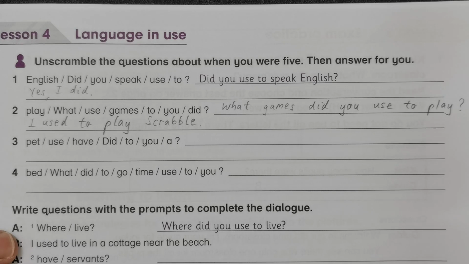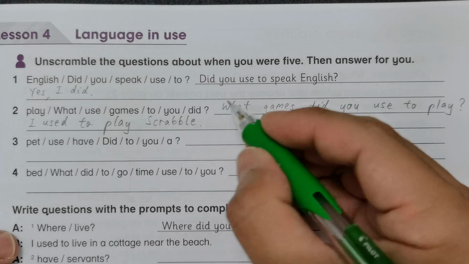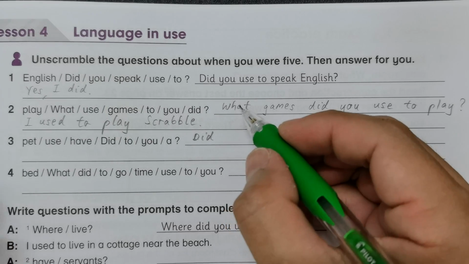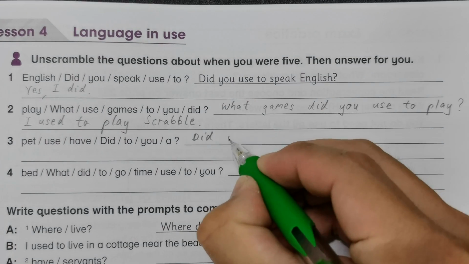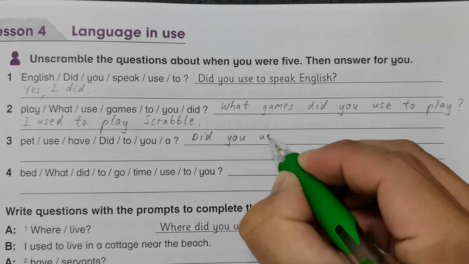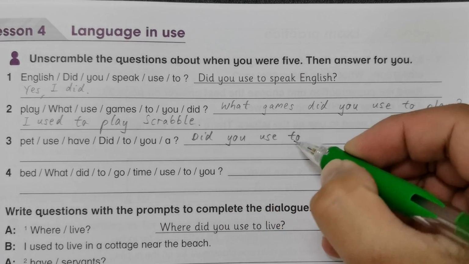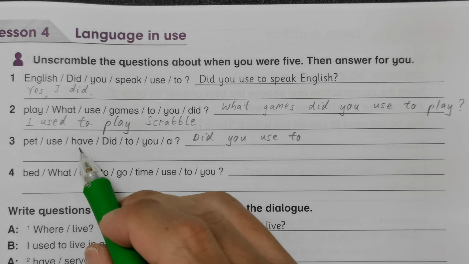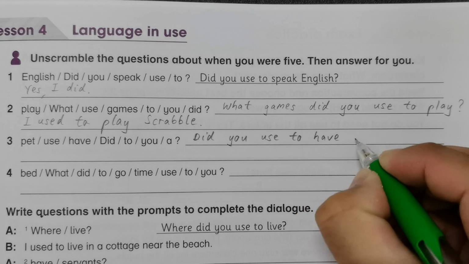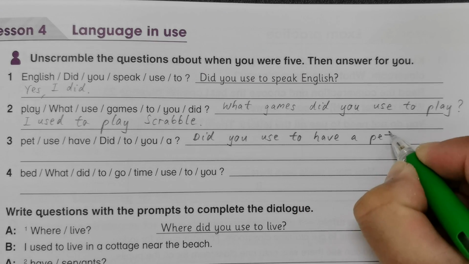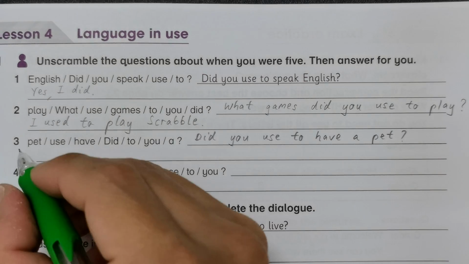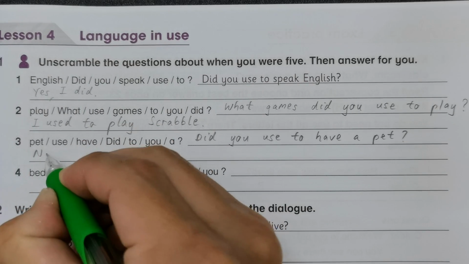And then number 3, so we find the first word here. So did, followed by you. Did you used to have a pet? So have a pet. So let's write it as no. So no, I didn't.